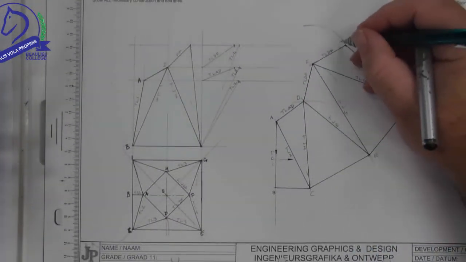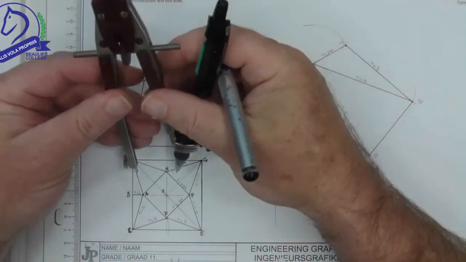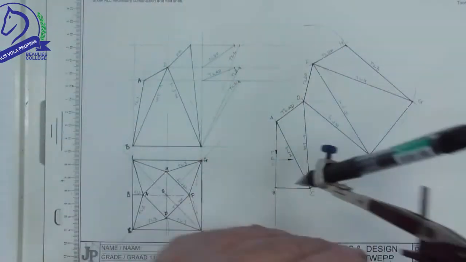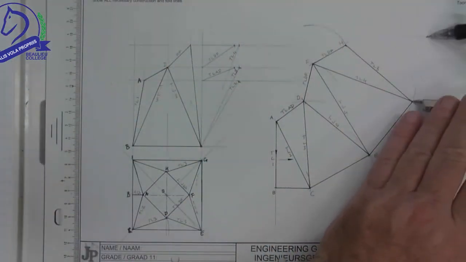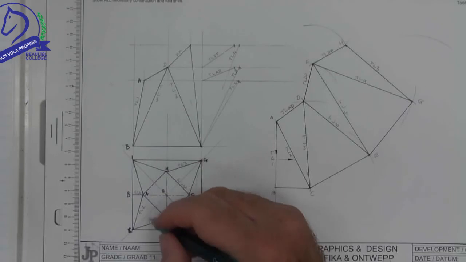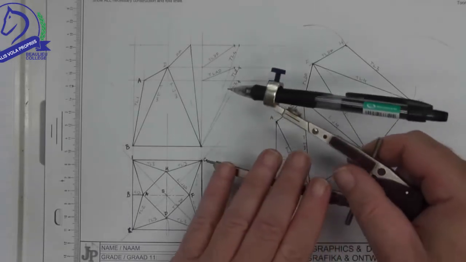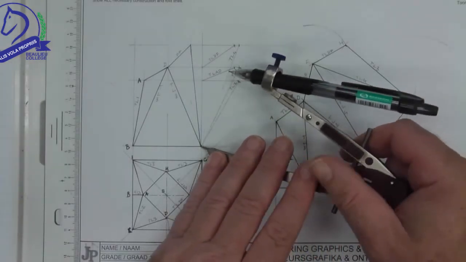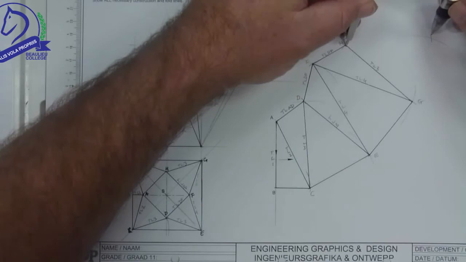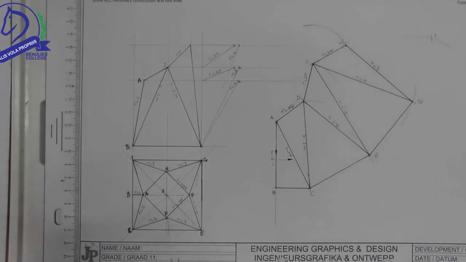My next triangle is going to be HG to I. So I'm going to take my IG measurement from point G. Then I'm going to need this true length, which is true length 3 again. Set my compass to true length 3. Put that at point H. Draw an arc. That gives me point I, and I can join in those points.